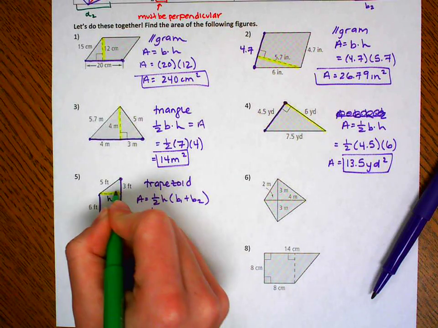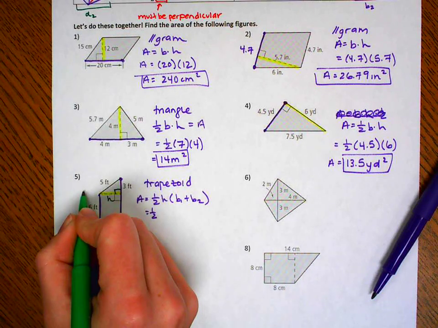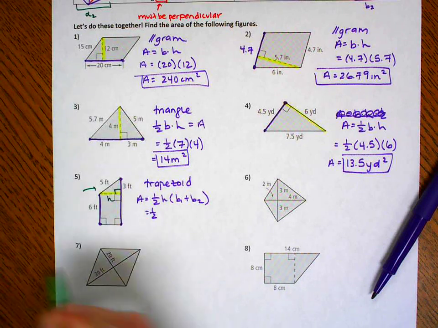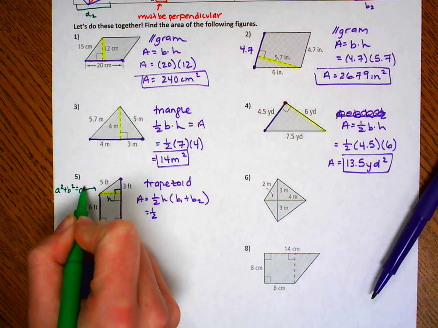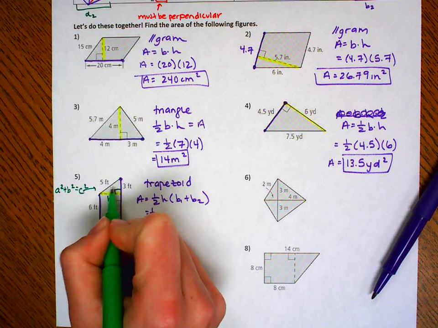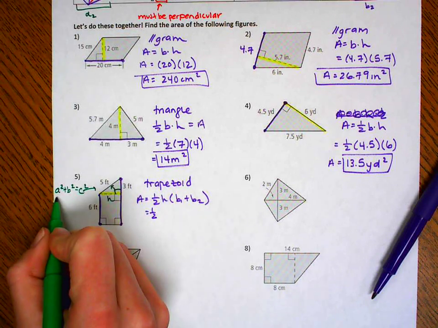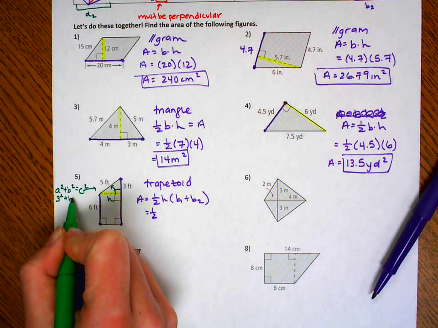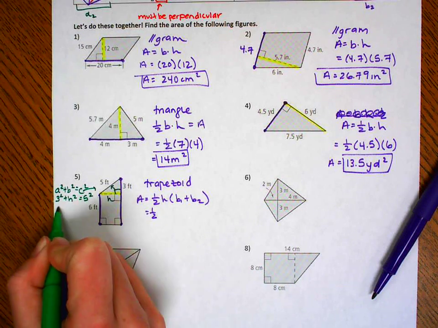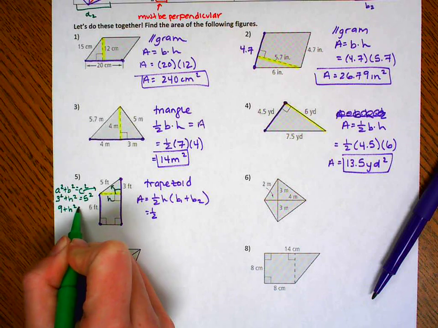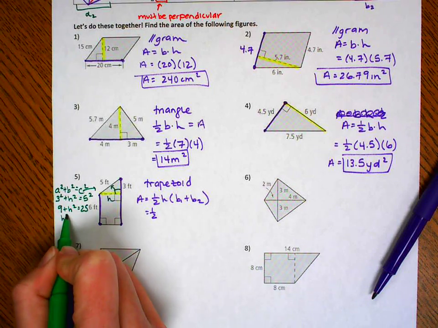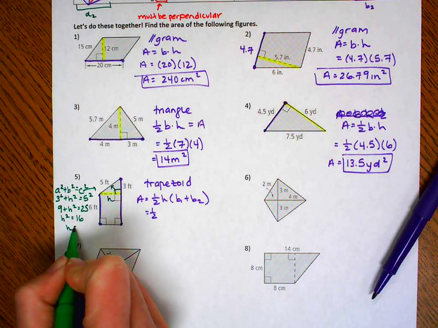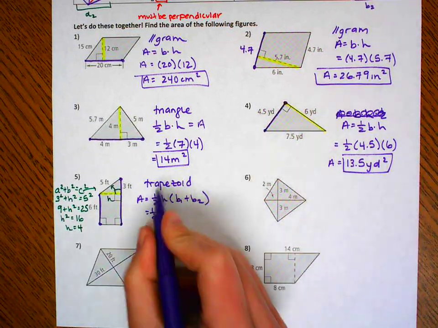what kind of shape is this? Ah, it's a right triangle, right? So I can do a squared plus b squared equals c squared. 5 is my hypotenuse, so I'm going to have 3 squared plus h squared equals 5 squared. And hopefully some of you by now are noticing we have a Pythagorean triple. So my height is 4.